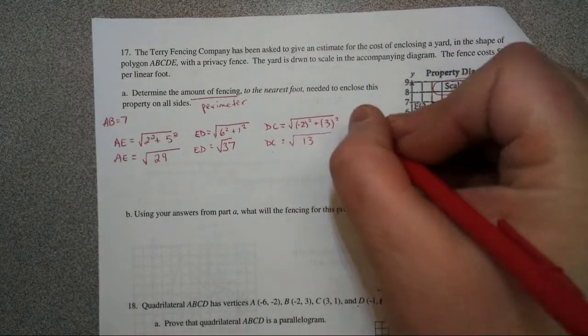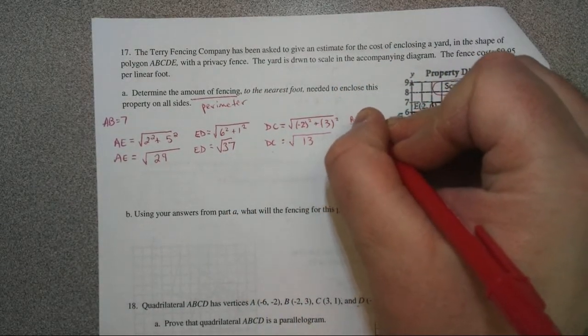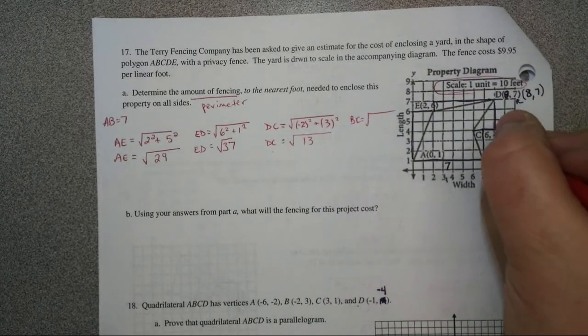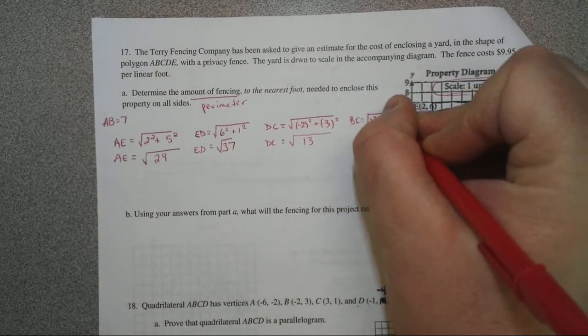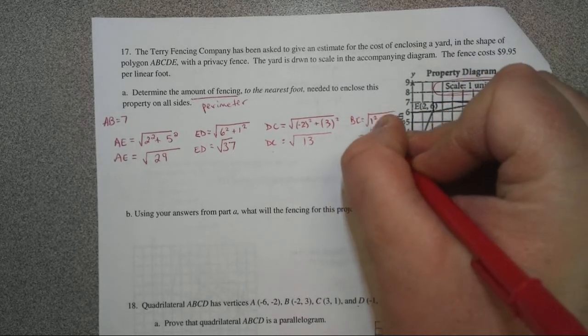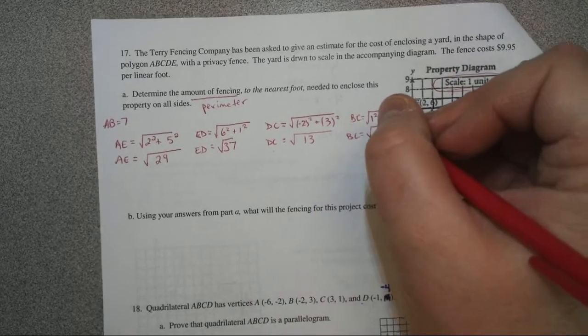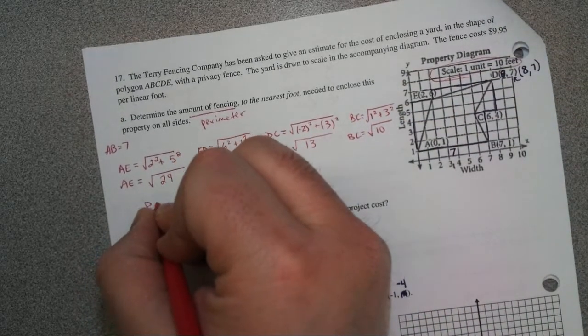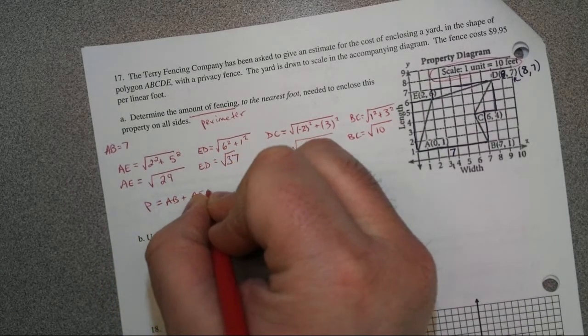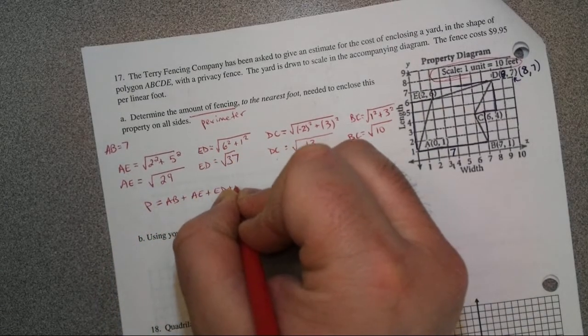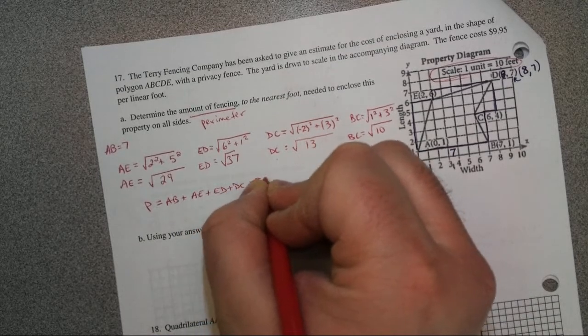And the last one we need is BC. So BC is equal to the square root of 1 squared plus 3 squared, and this is the square root of 10. So the total perimeter is just AB plus AE plus ED plus DC plus BC.